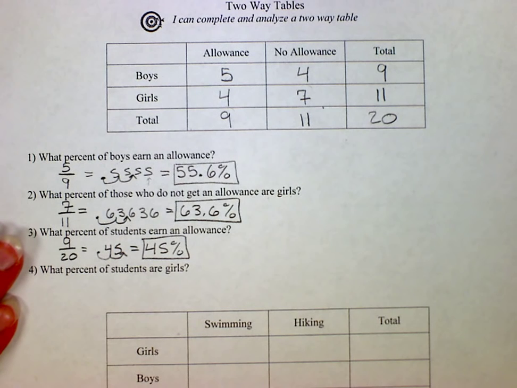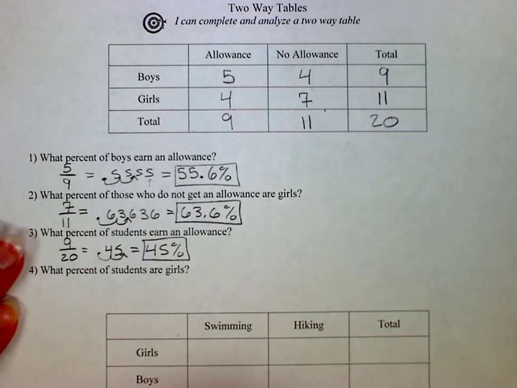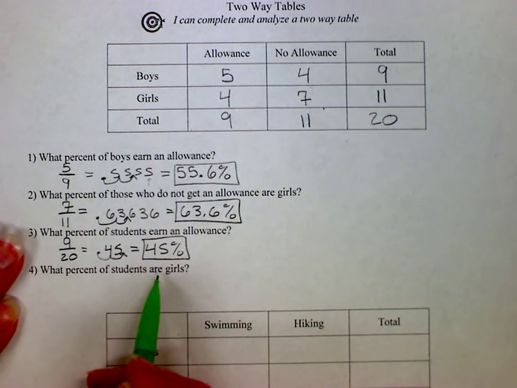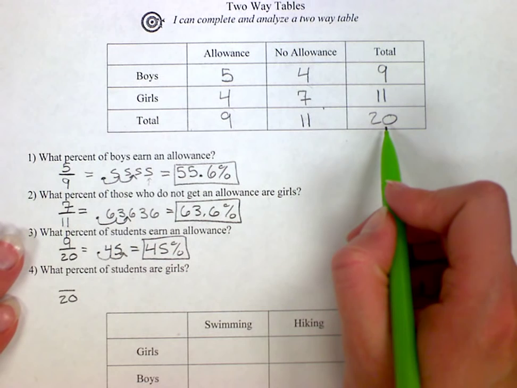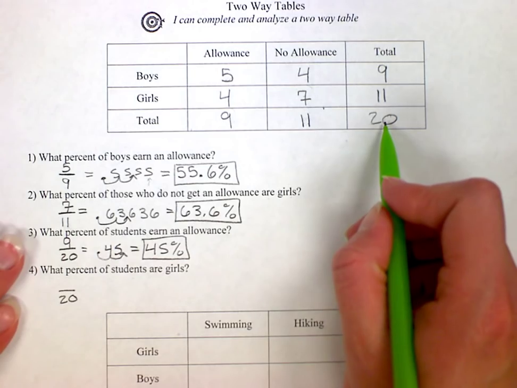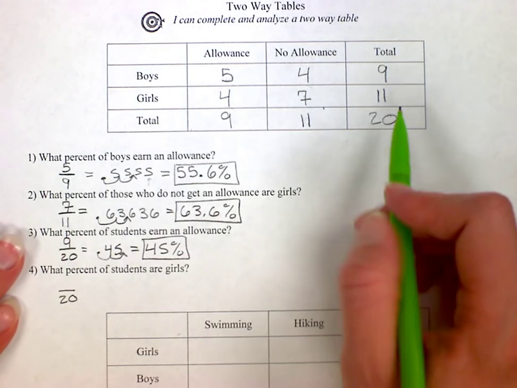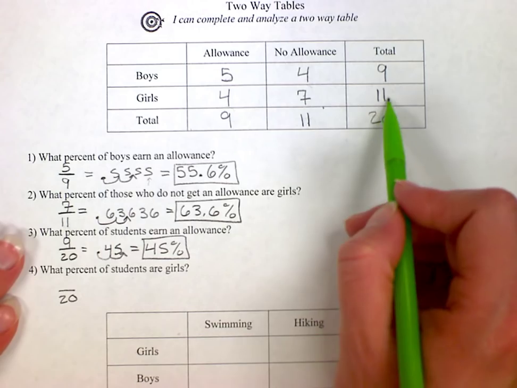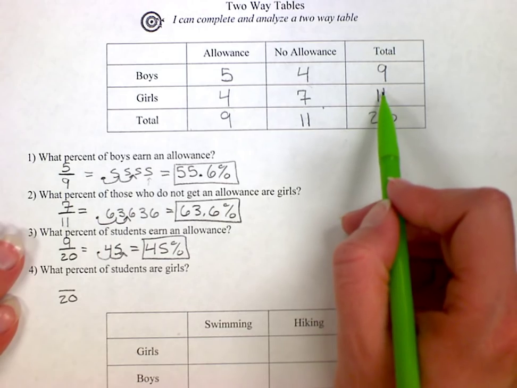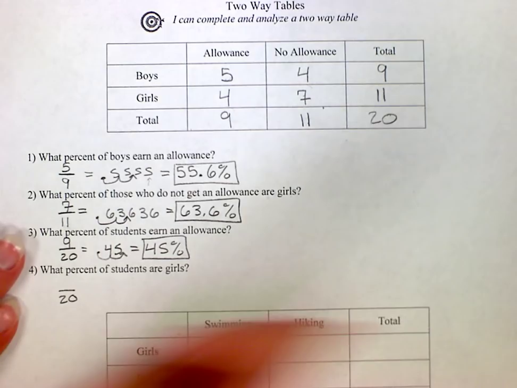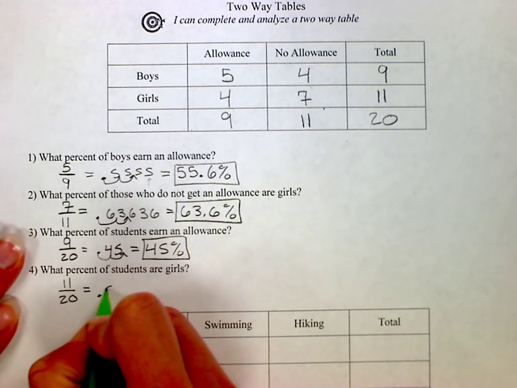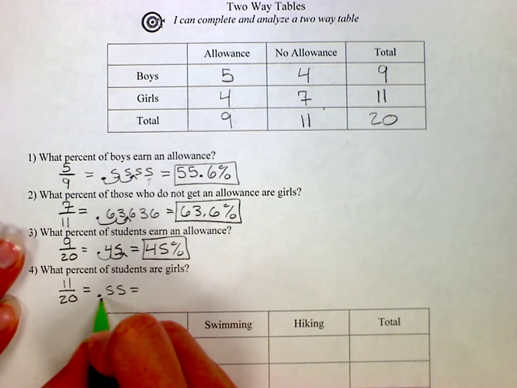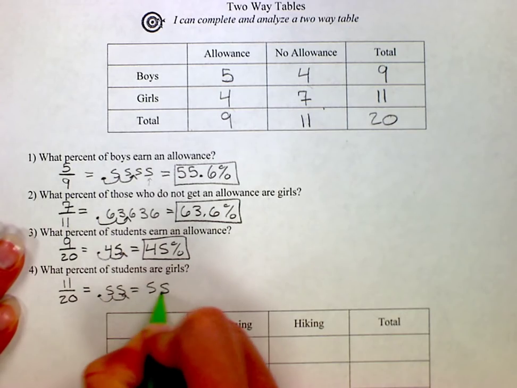Last one for this specific two-way table is what percent of students are girls. So again, we're wanting of all the students, which there's 20 students in this classroom, and are girls, we want the total number of girls. We don't care about the allowance or no allowance. We just want to know what percent of students in the classroom are girls. So that's going to be 11 over 20, which will get 0.55. When you move the decimal place 2 to the right, we get 55%.